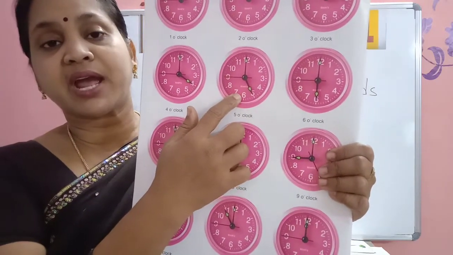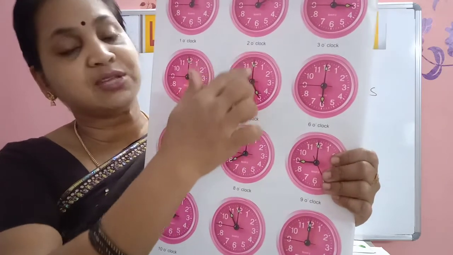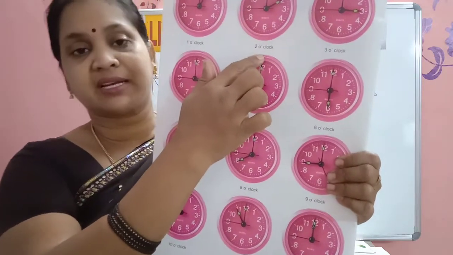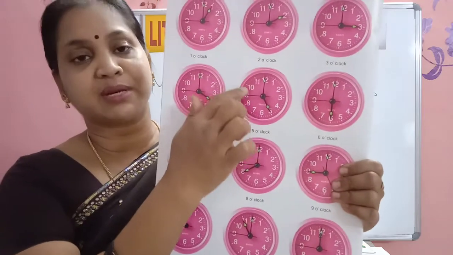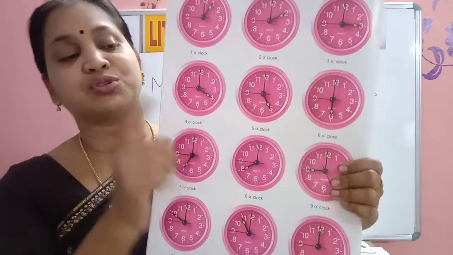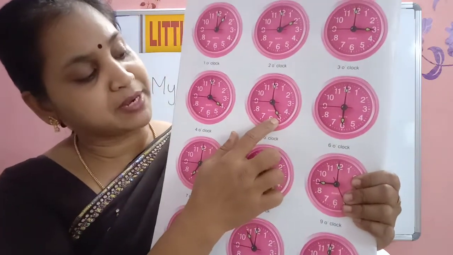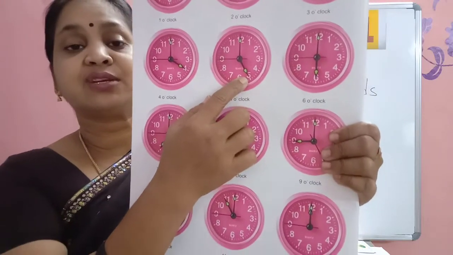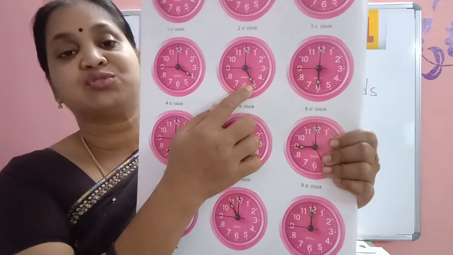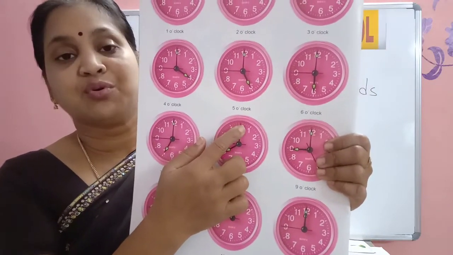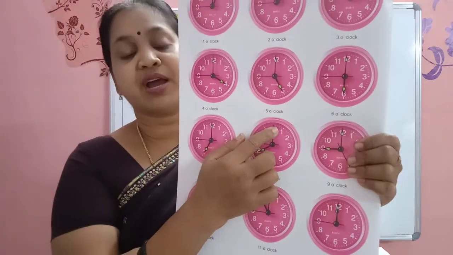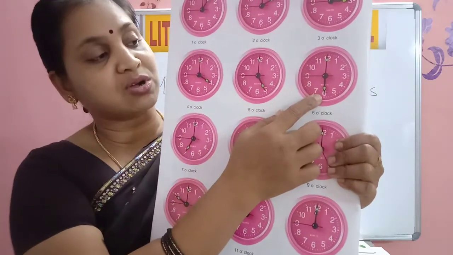Where is the short hand? The big hand is exactly on 12. It did not move from that place. The short hand is on number 5. So what is the time? 5 o'clock. Now move to the next clock.